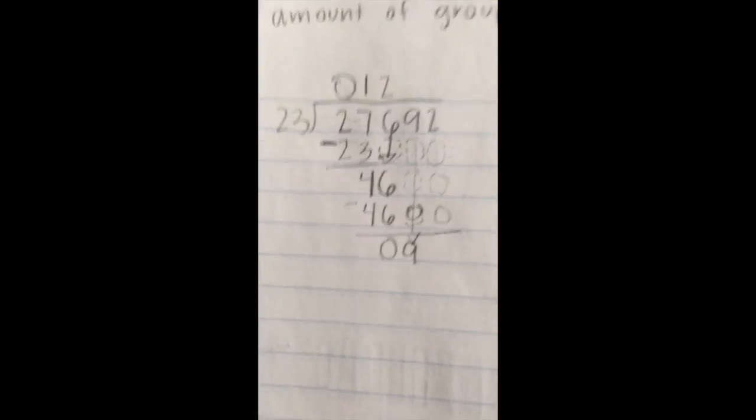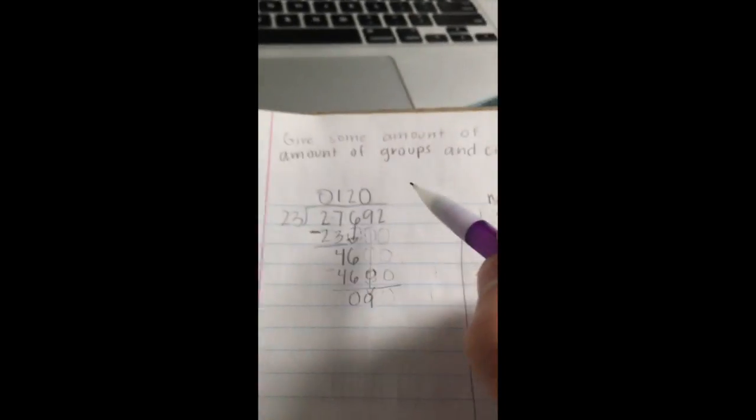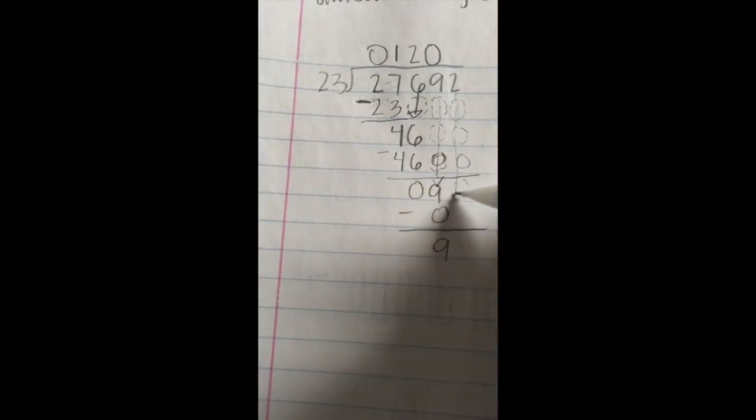So we have 9 here. So does 230, or technically it would be 90 if we add the 0, does 230 go into 90? It does not, so it goes in there 0 times. And 23 times 0 is 0, so we'd subtract 0, which we all know is 9 again. And then we bring down the final 2 to finish up our problem.